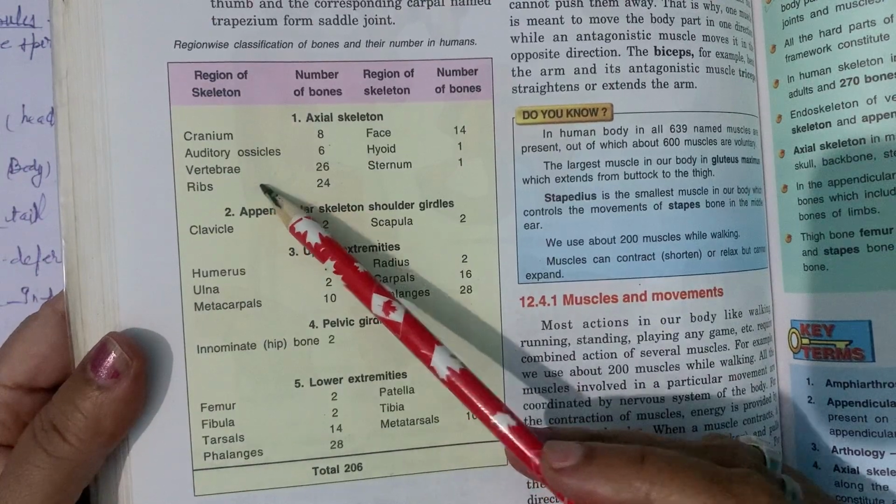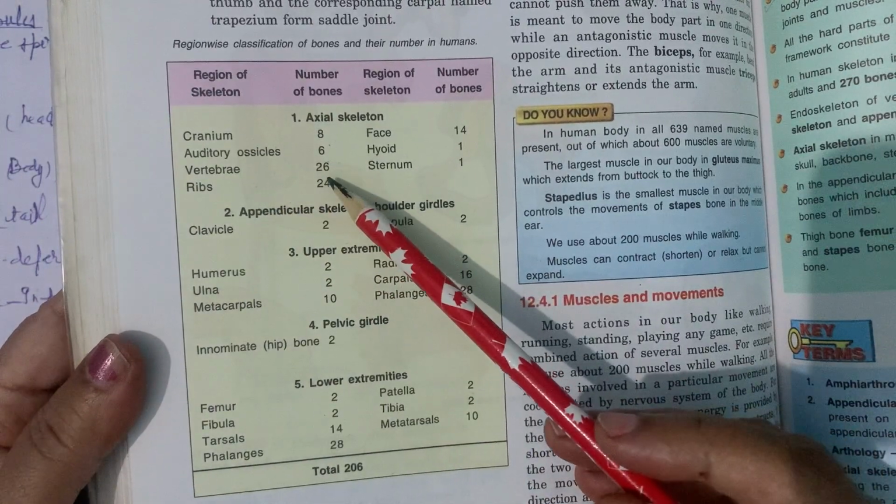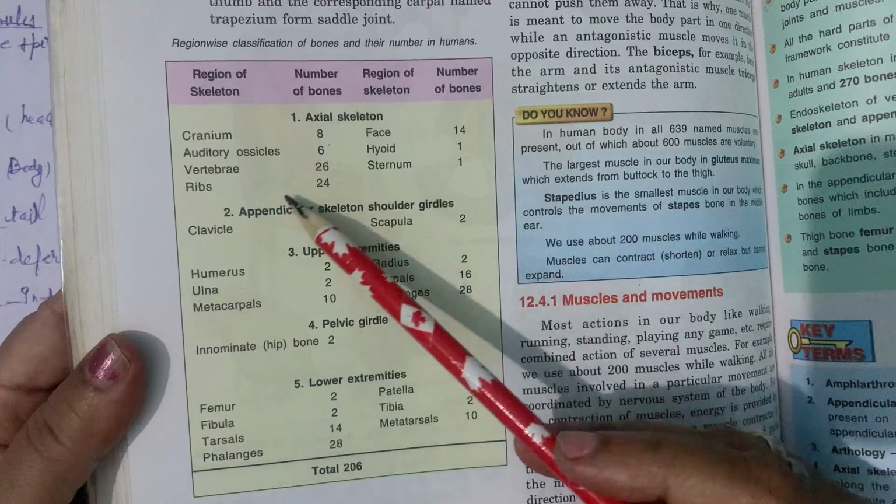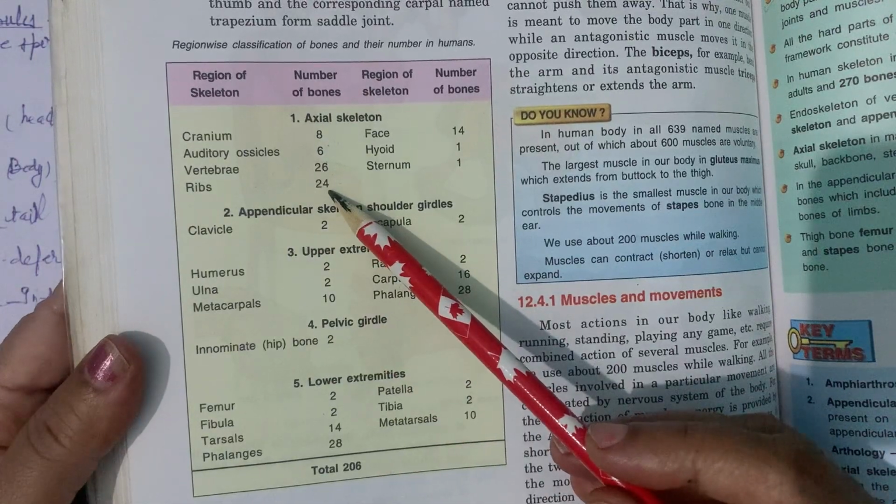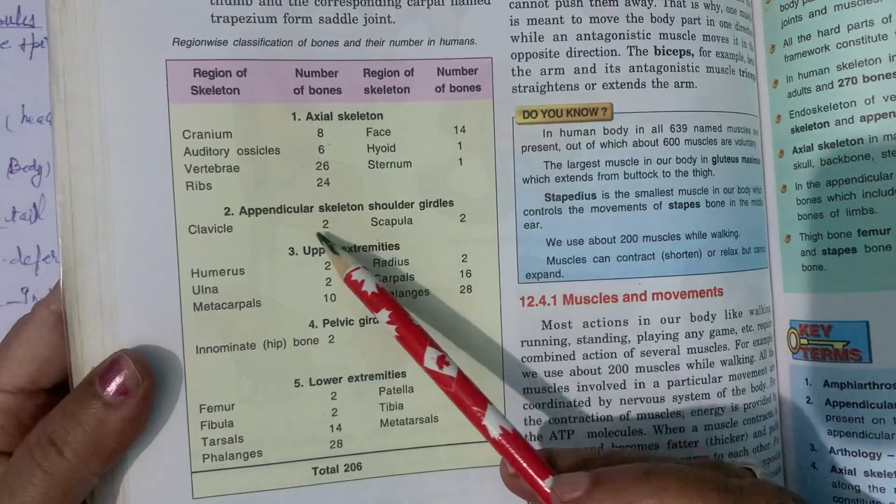Vertebrae are 26, and ribs are 24. 12 pairs of ribs are there, so 24.